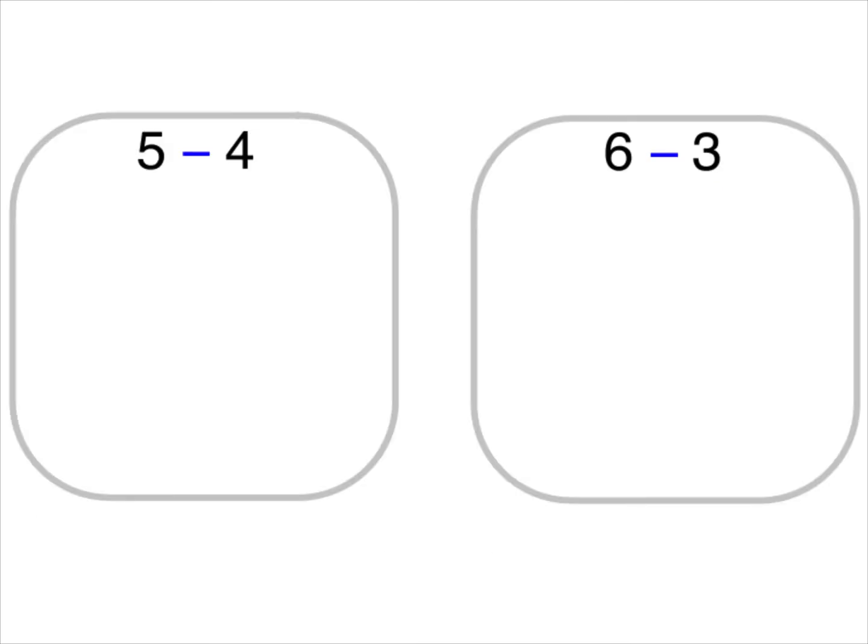All right. You do it. Start with 5, take away 4. Start with 5. I'm just going to cheat. 1, 2, 3, 4, 5. Take away 4. 1, 2, 3, 4 equals 1 left over. You do it. 6 take away 3 equals.